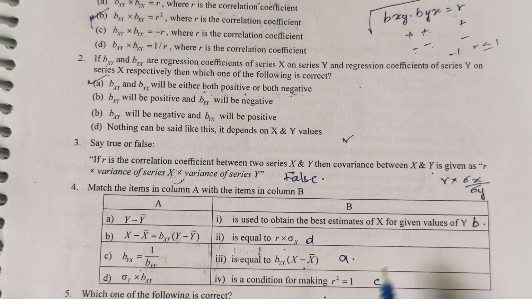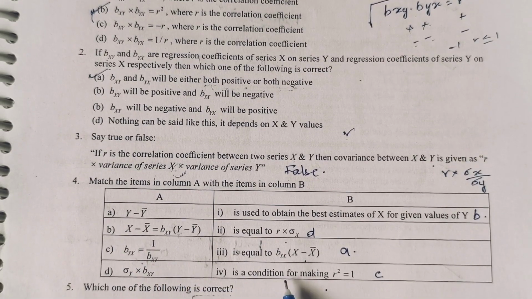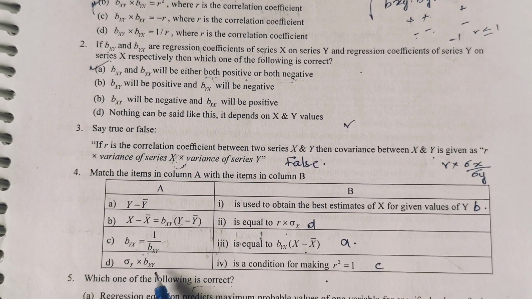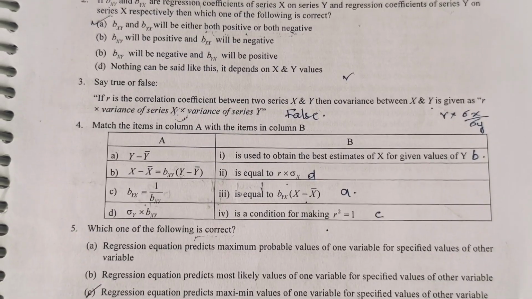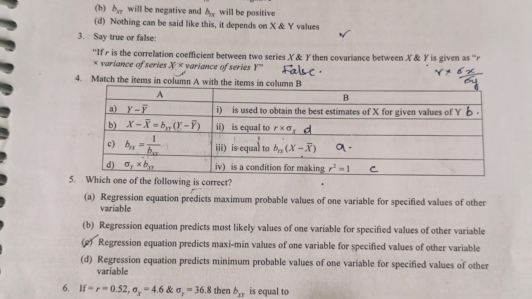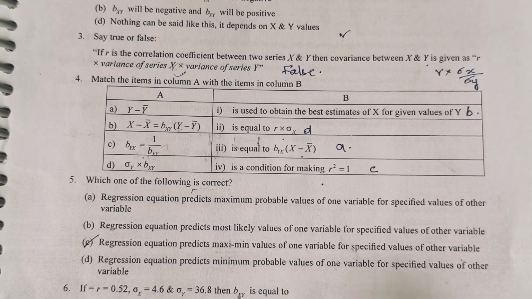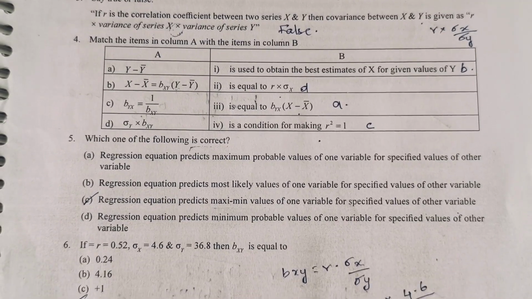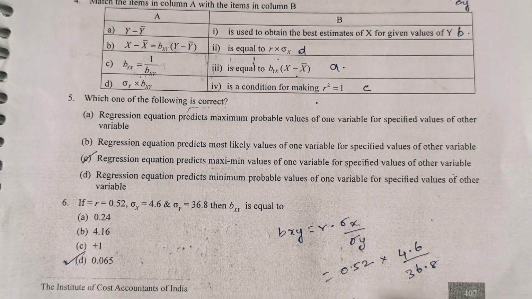For the matching, first one: y minus y bar is equal to byx into x minus x bar. x minus x bar is equal to bxy into y minus y bar is the best estimate of x for given values of y. Then bxy is equal to 1 by byx, that is the condition for making r squared equal to 1. Then sigma y into bxy is equal to r into sigma x, option 2.